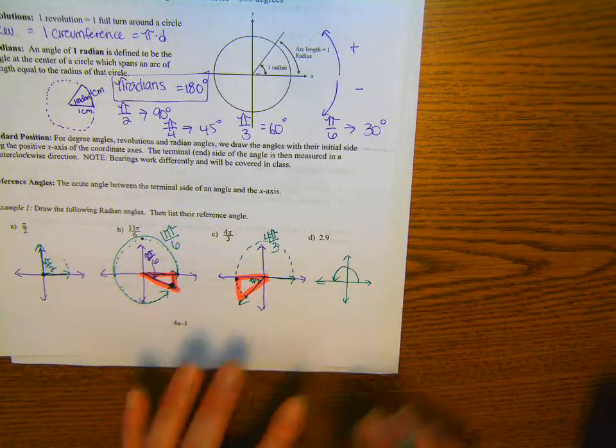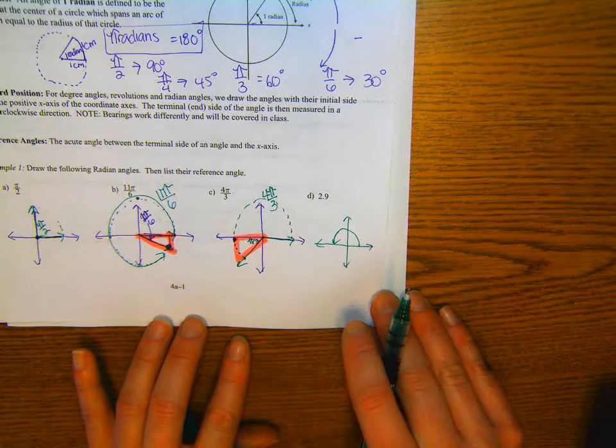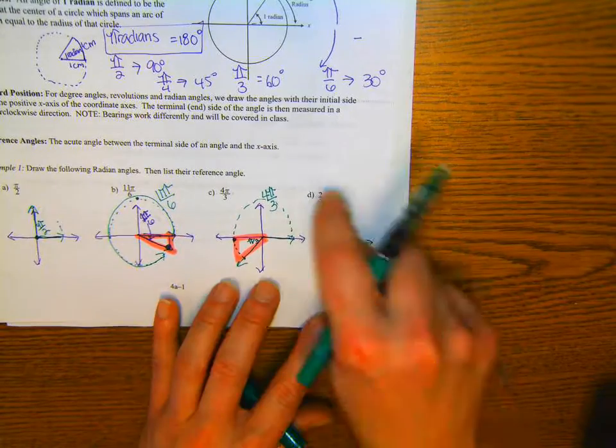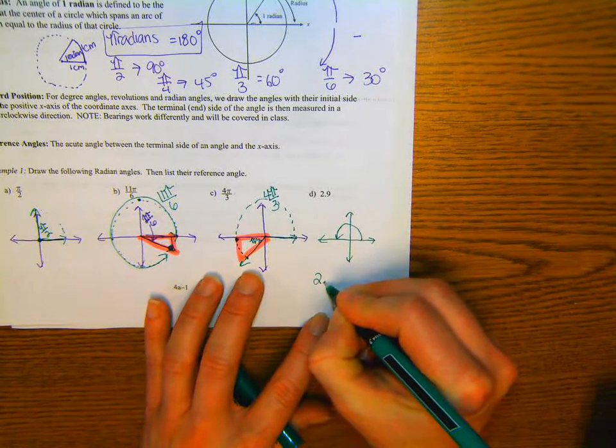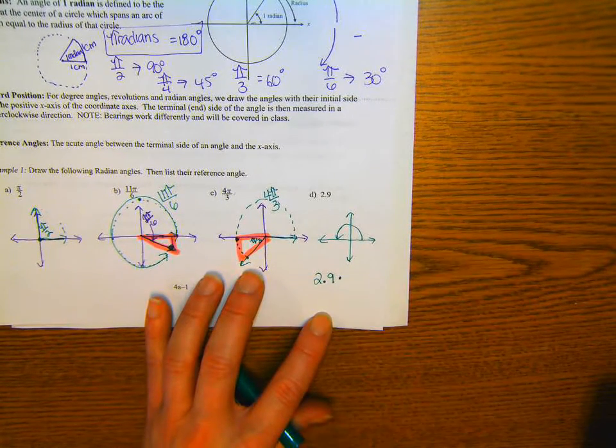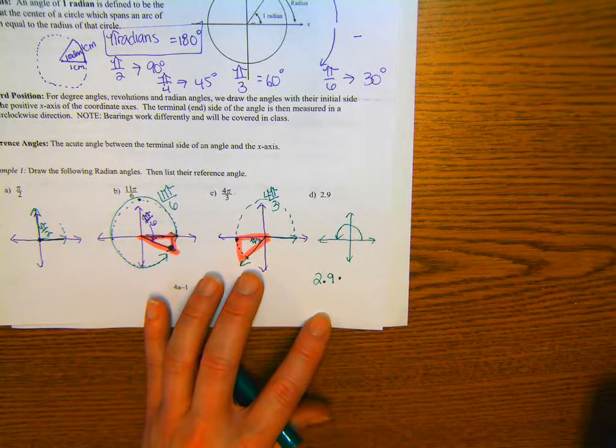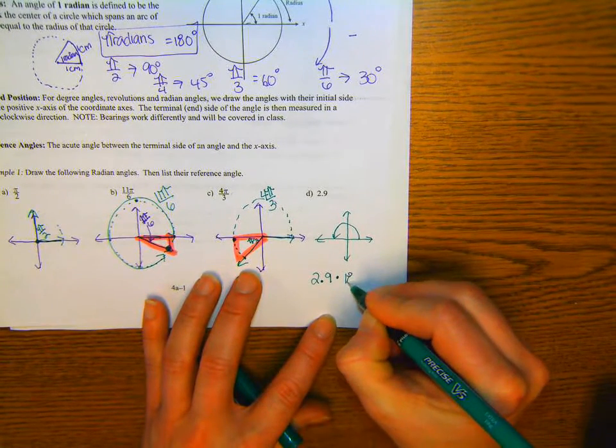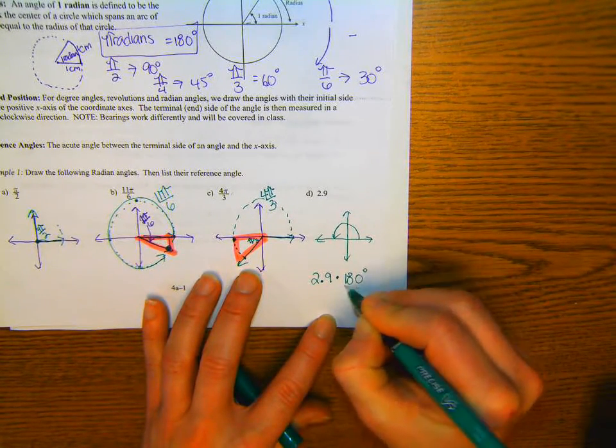So let's first of all just convert it so I can show you a conversion. If I wanted to convert to degrees, because I want degrees, I would put degrees on top. So I'd multiply by 180 over pi.